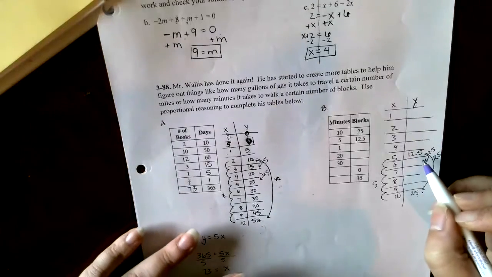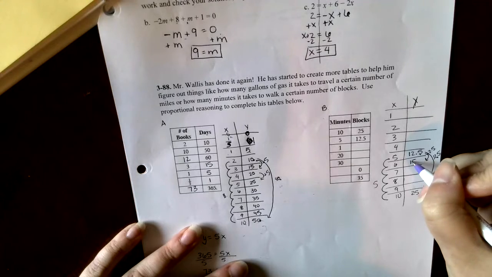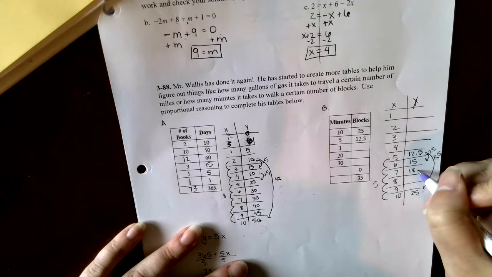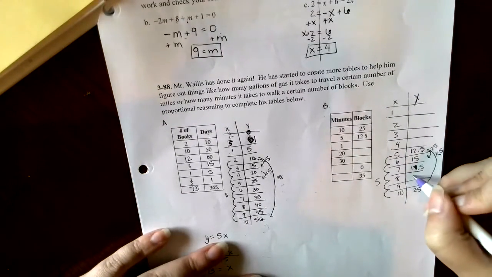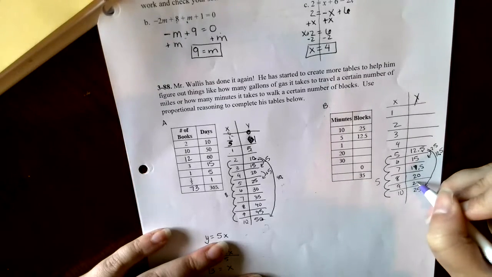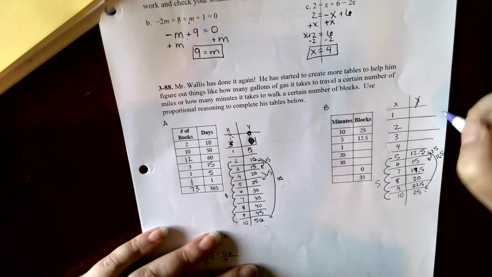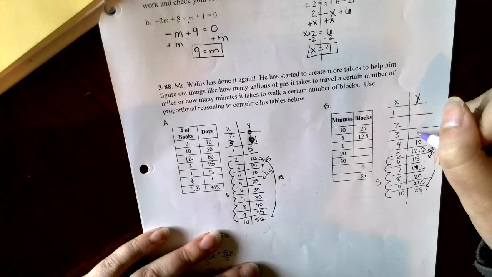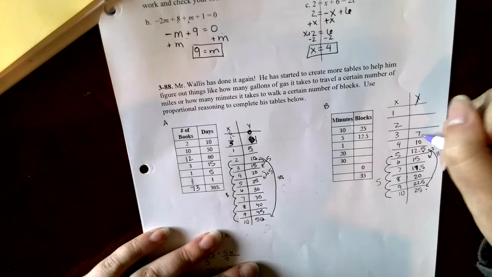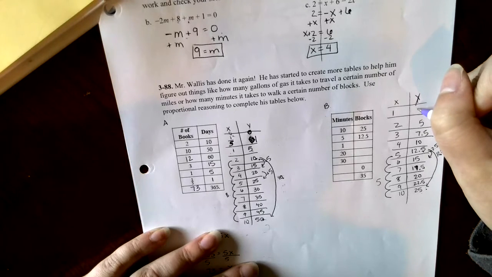So if I was going to fill in this graph, if I add 2.5, that would be 15. And then 17.5. Helps if I do my math right. 20. And then 22.5. And then 25. Perfect. I can also work backwards. I can take 2.5 off, so that would give me 10. And then that would give me 7.5. And then 5. And then 2.5.